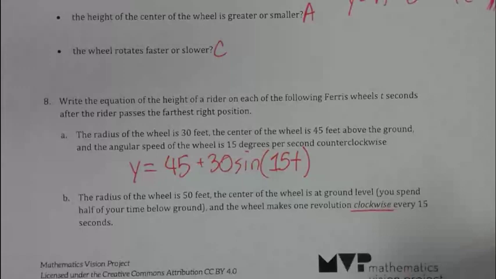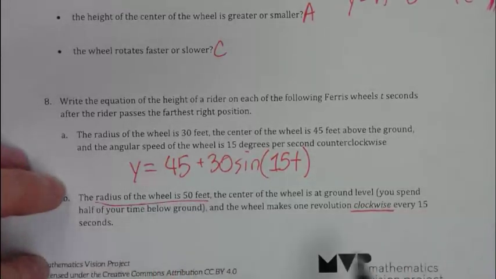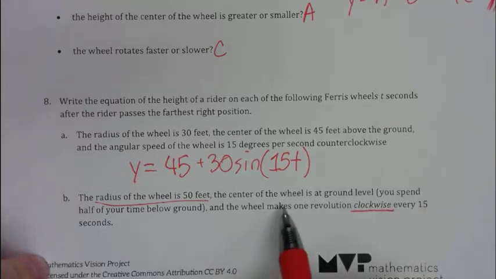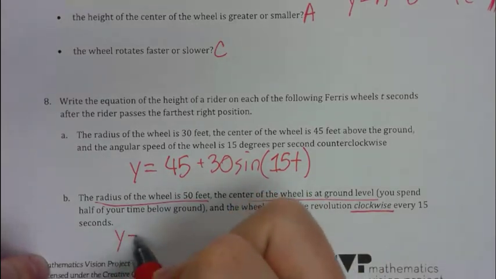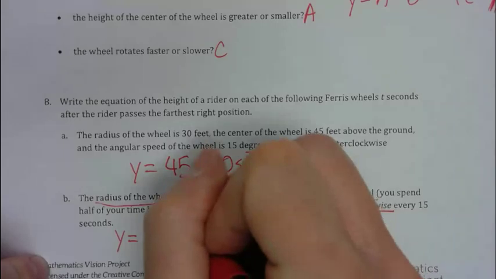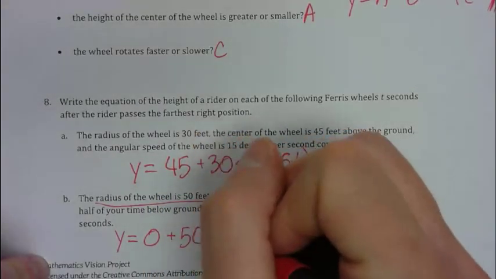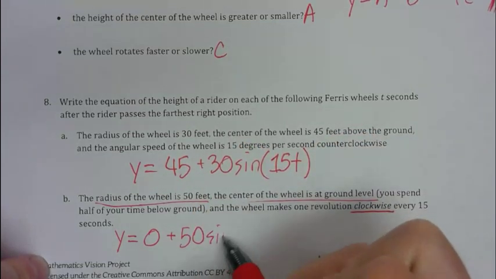So now if we use some of the other information, radius of the wheel is 50, and the center of the wheel is ground level. So what that would mean is it'd be 0 plus 50 feet of the radius, sine.